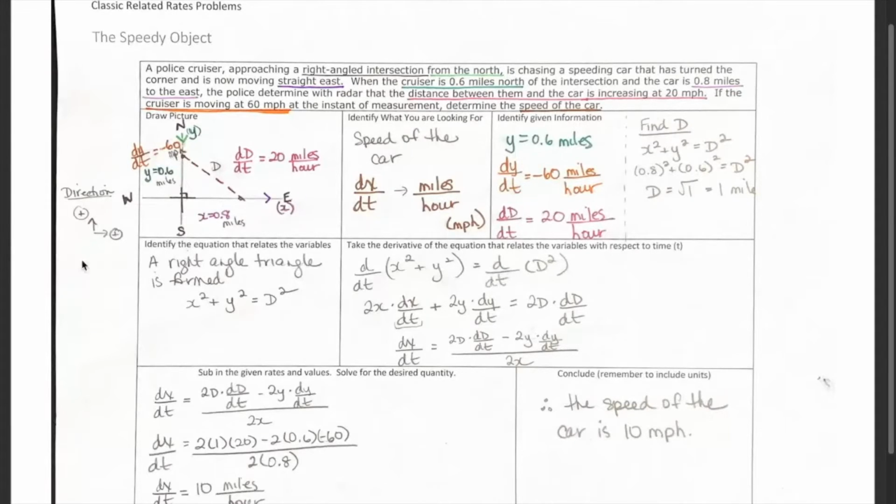So you'll see here with my direction, I said that moving north is positive and moving east is positive. So when I came up with my rate of change here, I know that my dy by dt, so the movement of my police car with respect to time, is negative 60 miles per hour because it's going towards the south, whereas my dx by dt is what I'm trying to find.